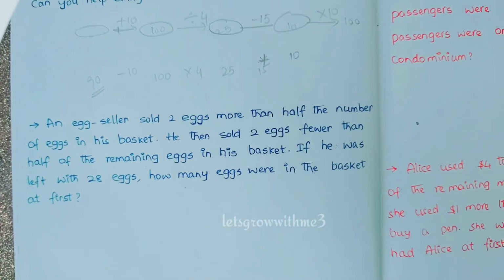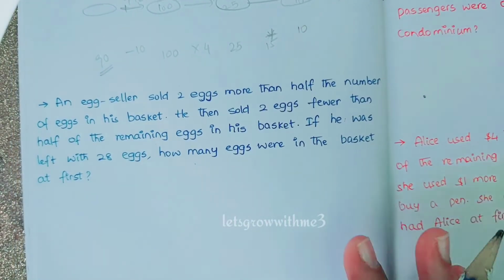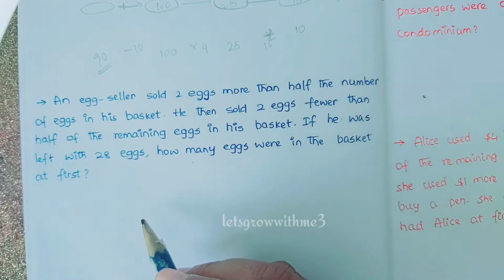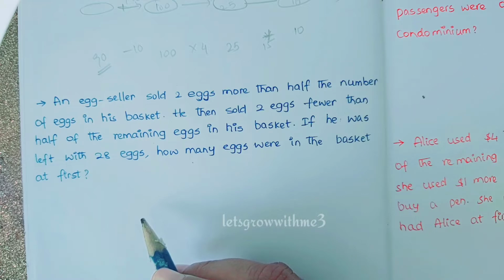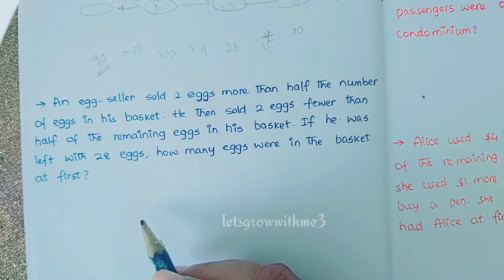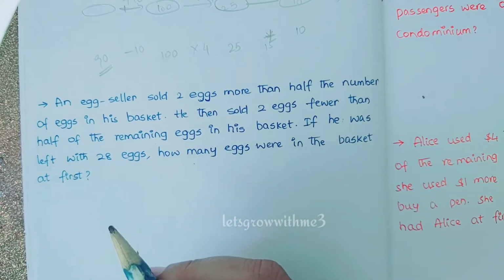An egg seller sold 2 eggs more than half the number of eggs in his basket. He then sold 2 eggs fewer than half of the remaining eggs in his basket. If he was left with 28 eggs, how many eggs were in the basket at first? So let's do this question. Again we will do the same process. Let's analyze with the proper pictures and labeling.